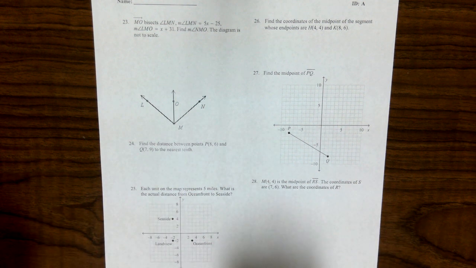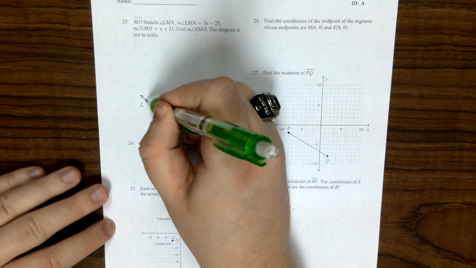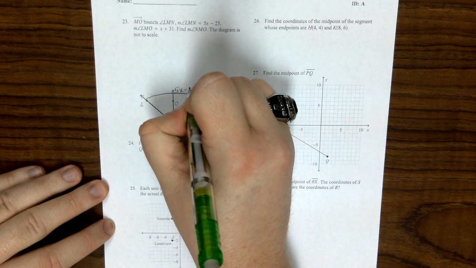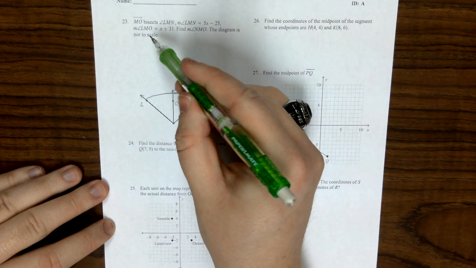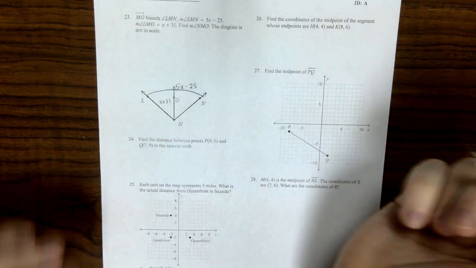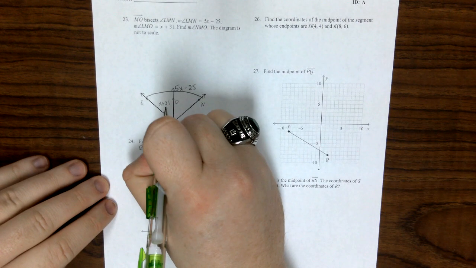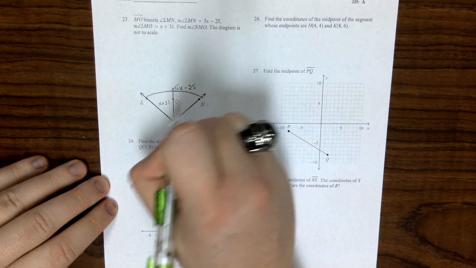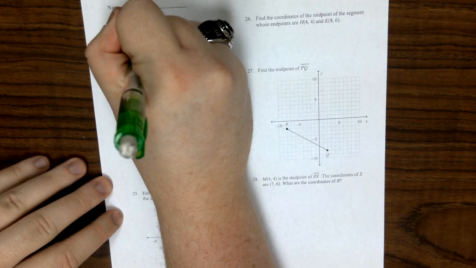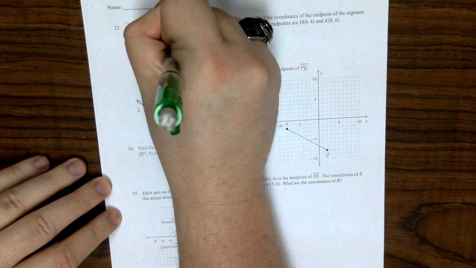Okay, this might be the other example of bisector. So let's see. LMN, that's the whole thing. 5x minus 25. And then LMO is x plus 31. Find NMO. So notice now we have a piece and the whole thing. And this piece is precisely half the big angle. So remember, this is where you double the half and equal it to the whole.